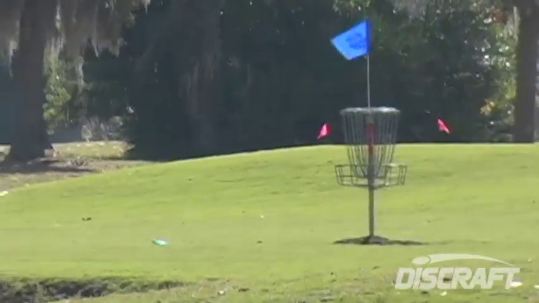The great thing about Discraft discs is that right on the disc, they have printed for you what the stability of the disc is. Through their simple numbering system, if you look on the disc and you see that there's a 0 on that disc, that means that that disc is a stable disc. It is built to go straight. Throw it straight and it's going straight.